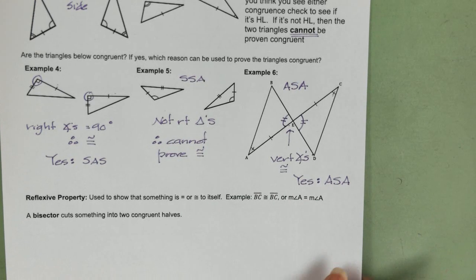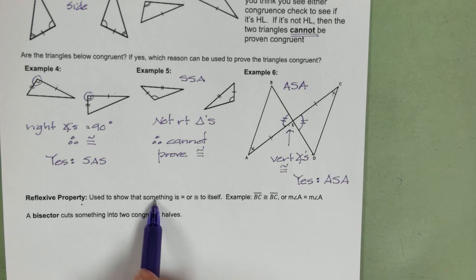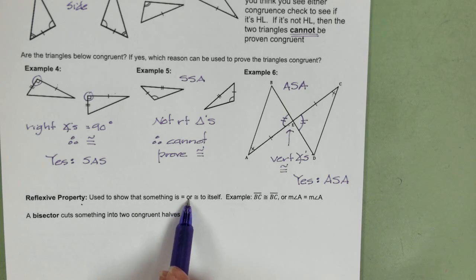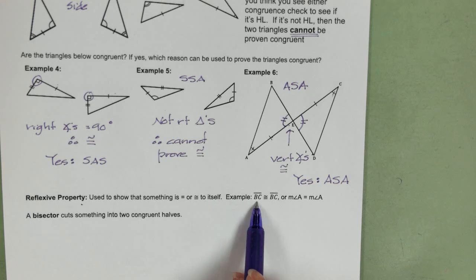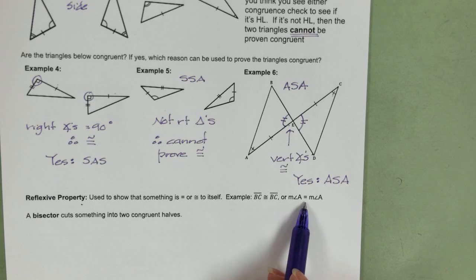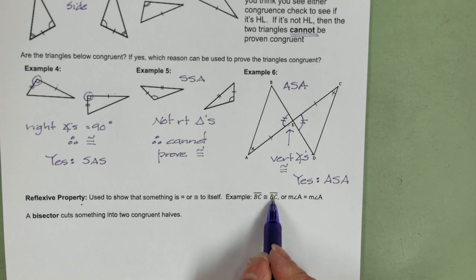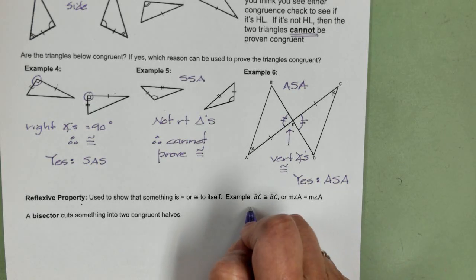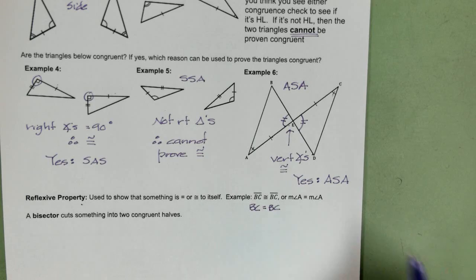All right, the reflexive property is a very, very strong property that you're going to use a lot in your proofs. It's used to show that something is equal or congruent to itself. For example, side BC is congruent to side BC, or the measure of angle A equals the measure of angle A. Now keep in mind, if BC is congruent to itself, the length of BC is equal to the length of BC.